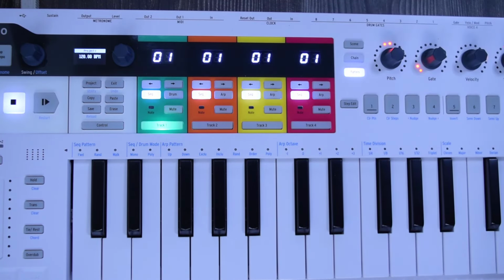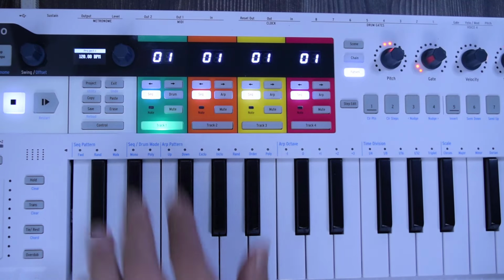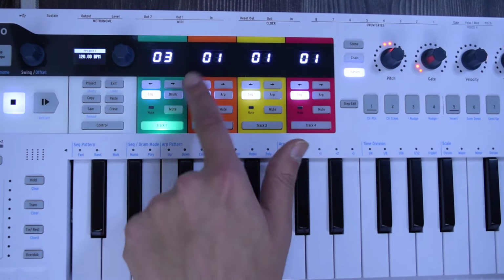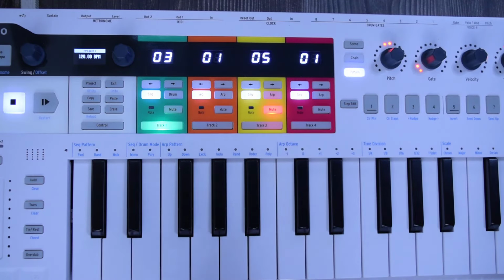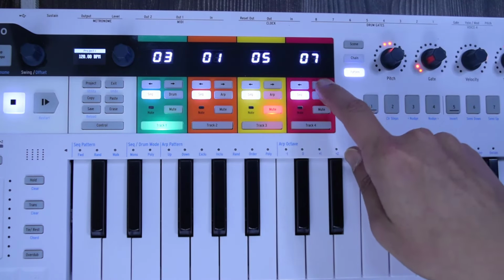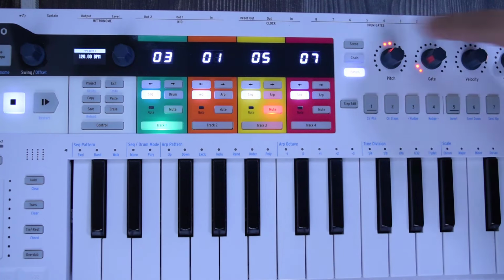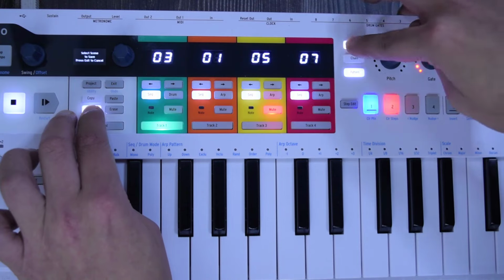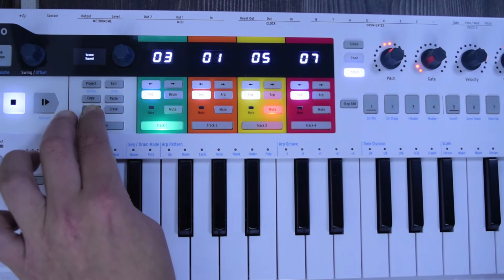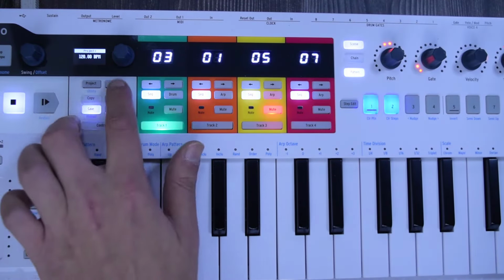And on this one, I can do something different. Maybe I'm going to be playing the pattern number 3. On this one is going to be the 1. This one is going to be maybe the 5, but it's going to be muted. And this one is going to be, I don't know, the pattern number 7. Doesn't matter. So now we are standing on the scene number 2, and I'm going to be going save and then scene, and I want to save it on the number 2. All right, and I'm going to do exit for now.